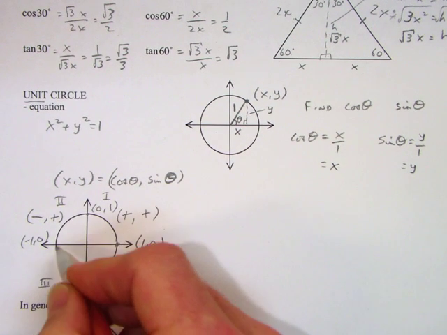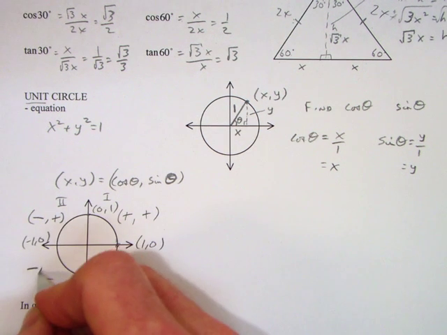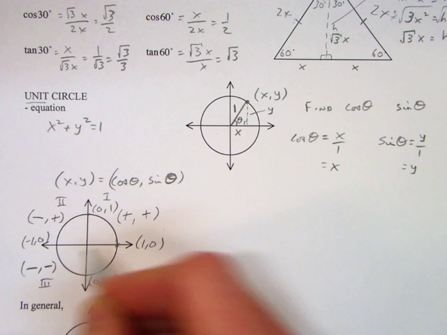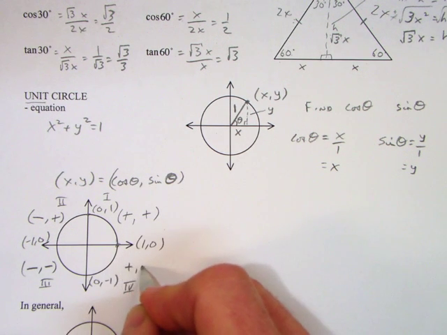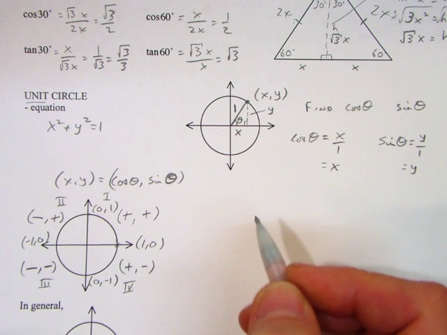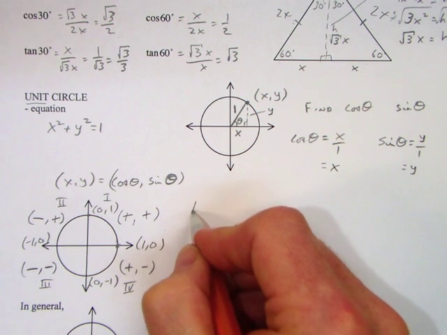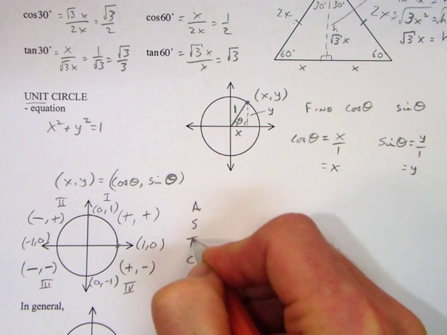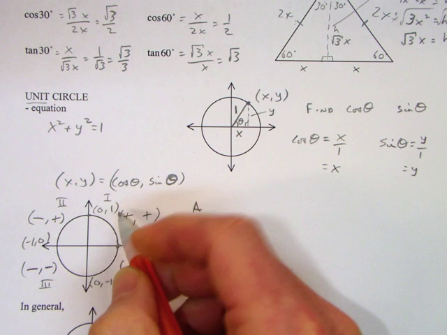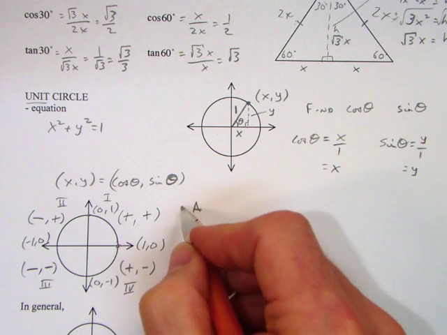Similarly, in the third quadrant, x is still negative, and this time y is below the x-axis, so that's negative. And then in the fourth quadrant, x is now positive, but y is still negative. And there's a little rhyme that people use, and they say, all students take calculus.